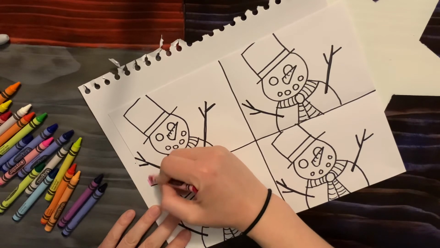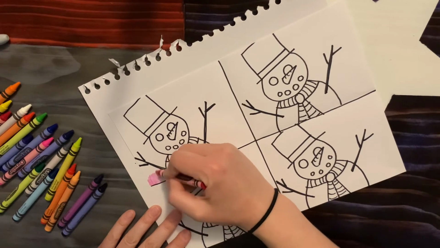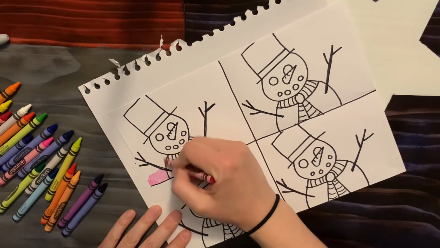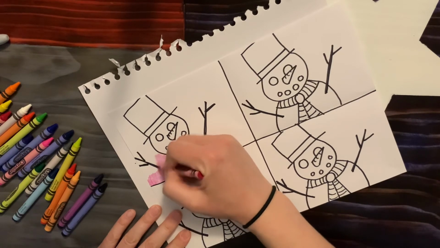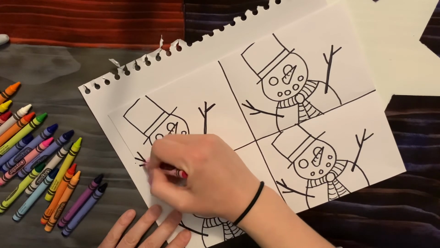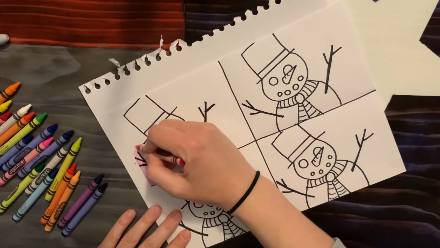Now, you could do this with the end of your brush, or excuse me, I'm still thinking about paint from last week when I saw you guys. You could use the end of your crayon like I've shown you, or you can do it this way.